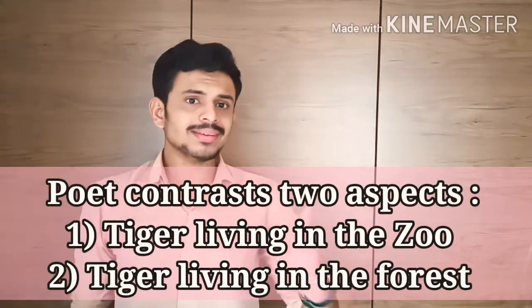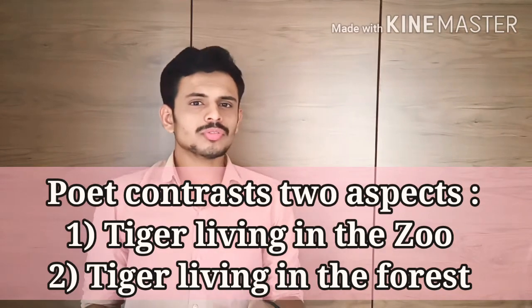So the poem actually talks about two contrasting scenes, in which one scene is of a tiger in the zoo and another scene is of the tiger in the jungle. So how the tiger is able to survive in both the conditions and which condition is better for the tiger to live in, that is discussed somewhere in the poem by the poet. Okay, so let's start with the poem. The poem has 5 stanzas. Each stanza has 4 lines.